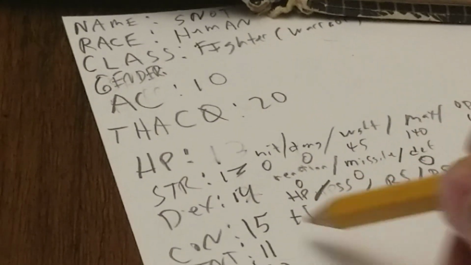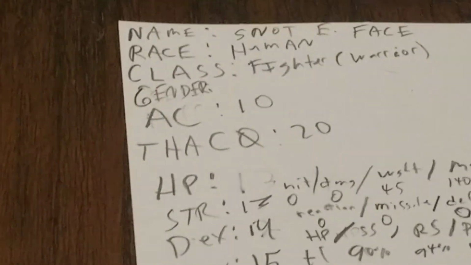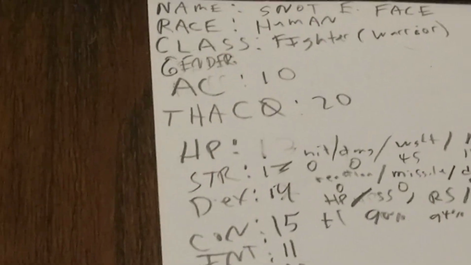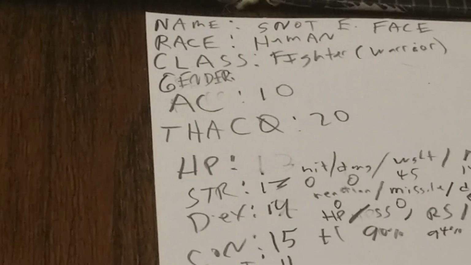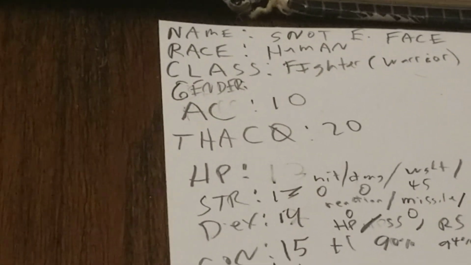So, intelligence, I'm going to get languages, which I can use later for secondary skills, which will go in the back of the sheet. Since there are no spells involved here, we don't have to worry about that. But we are going to go through our secondary skills chart, roll the dice, pick the skills, and see what we got.